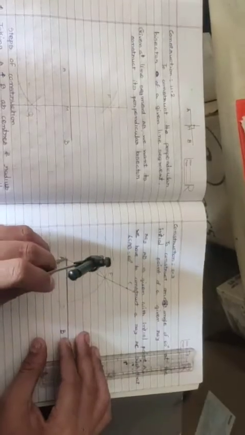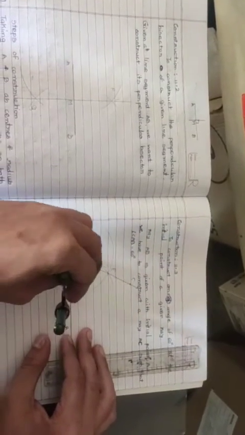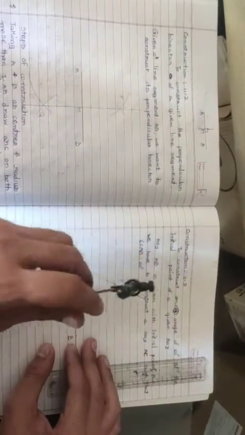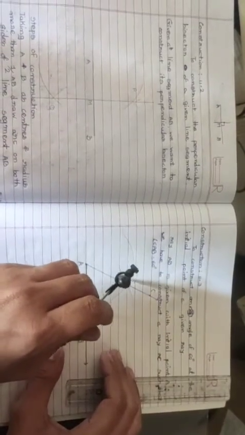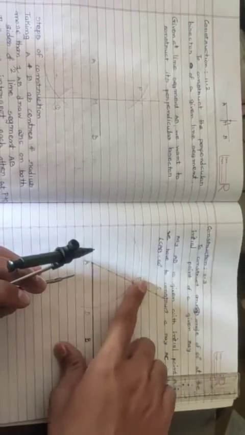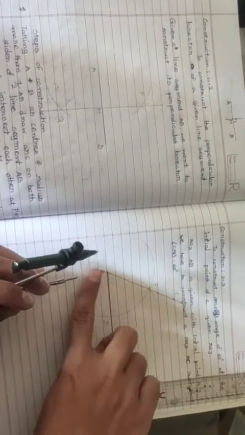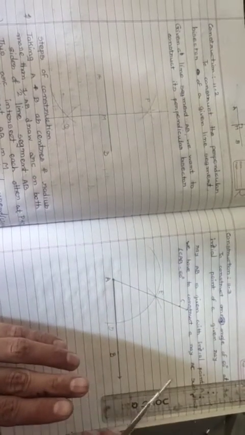What you have to do? You have to take A as a center and draw one arc, and this arc intersects AB at point D. Now you have to take D as a center, and with the same radius you draw one arc which intersects the first arc at point E, and if you connect that intersection point and A, this will be your 60 degree angle.